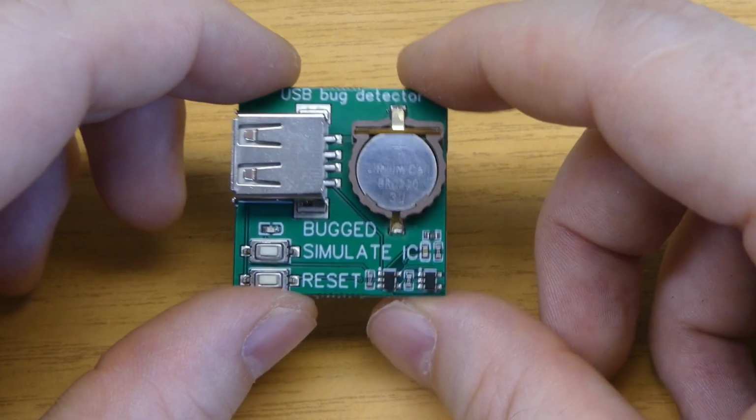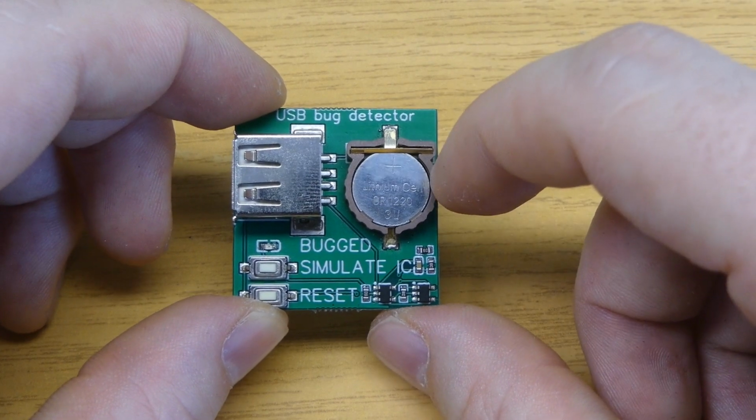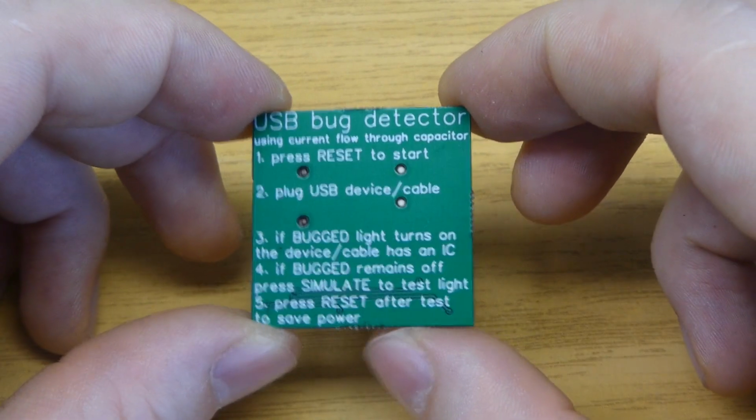Once I had the proof of concept working, I created version 1. It's a lot smaller. It also uses a smaller battery, but it still lasts a couple of years. And it is big enough for the instructions to be on the back of the PCB.